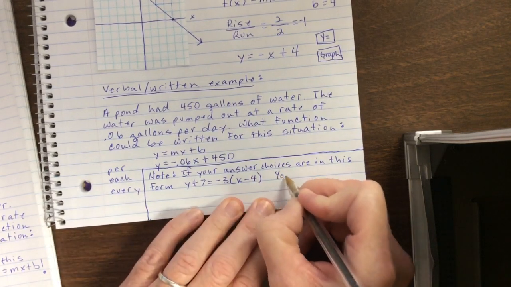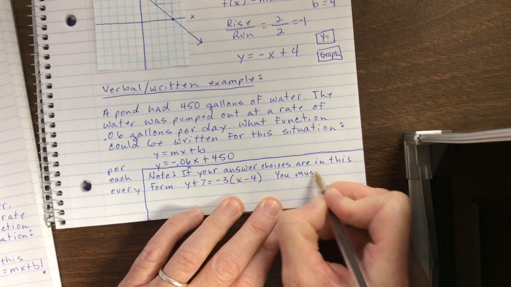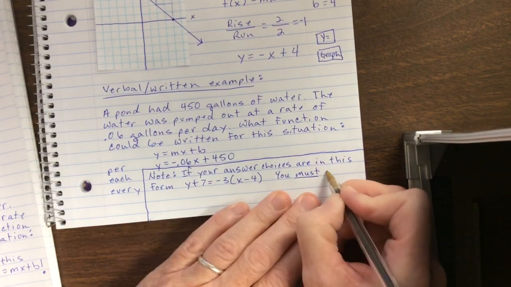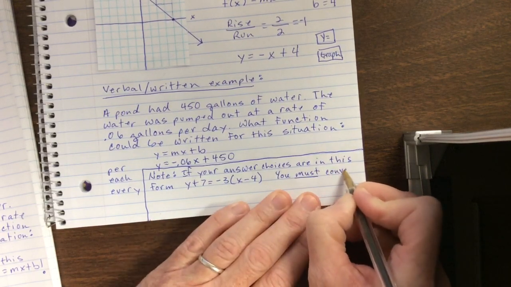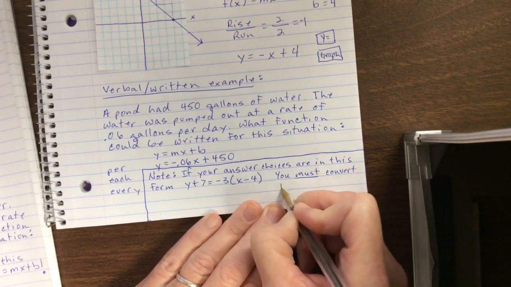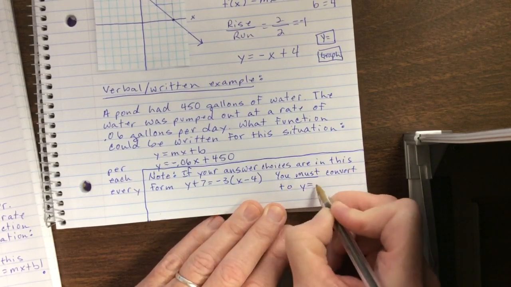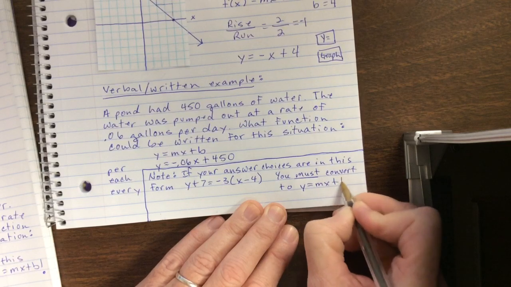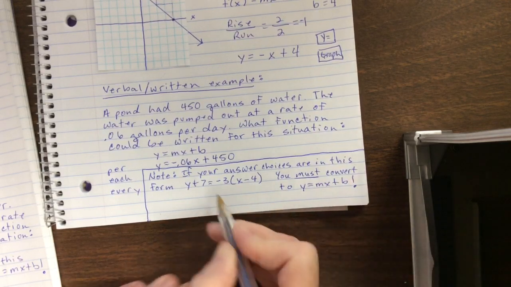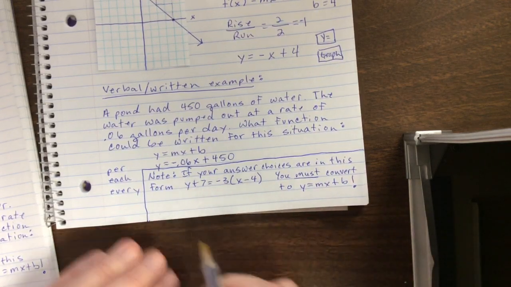You must convert to y equals mx plus b. Otherwise, you're not going to know what to do with this.